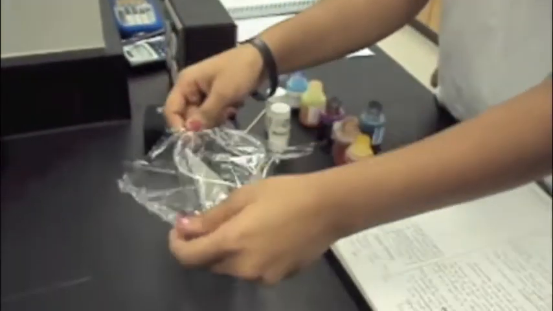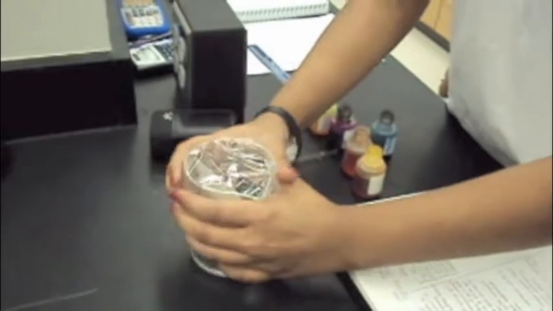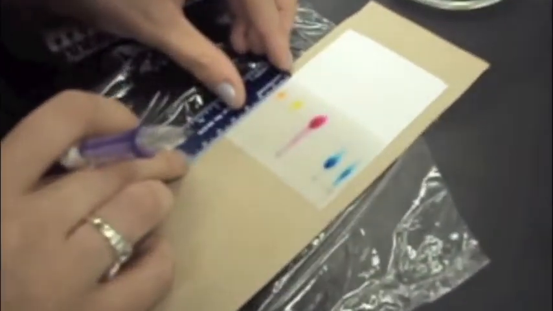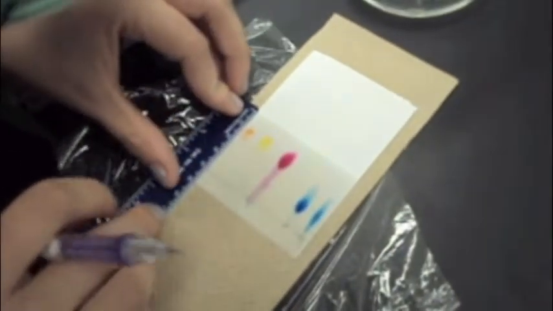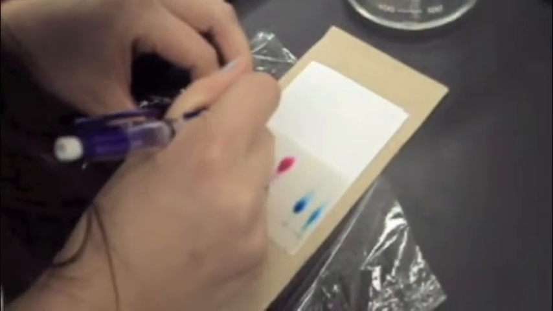The first step of this procedure is to prepare your TLC plate. To do this, mark a line 1 centimeter from the bottom edge of your chromatography paper. Then spot each of the dyes on this line, placing the spots as far apart as possible and identifying each spot. Now choose your mobile phase.